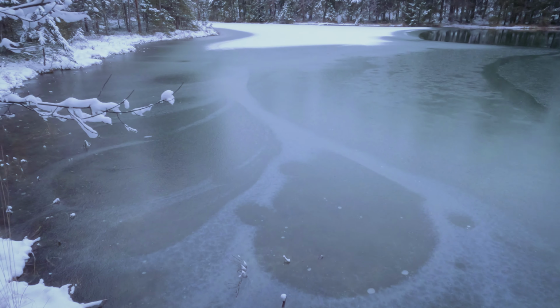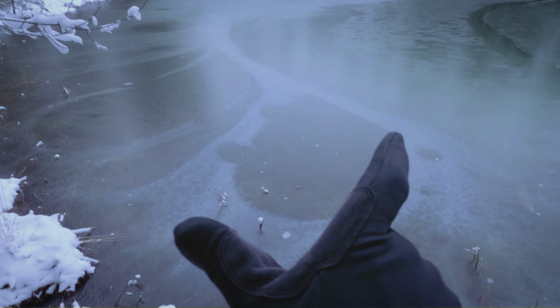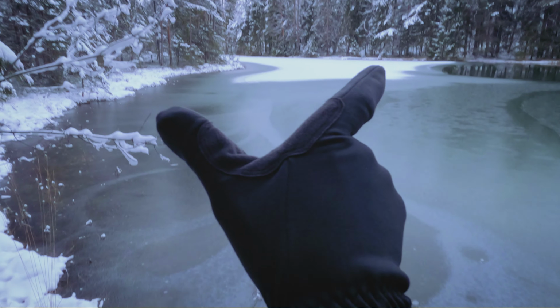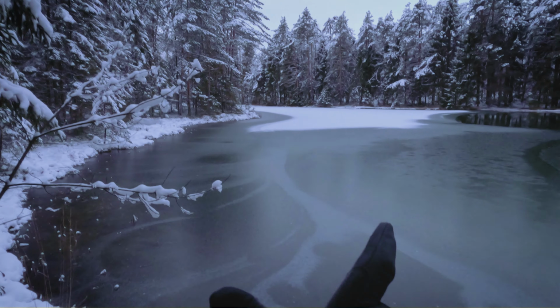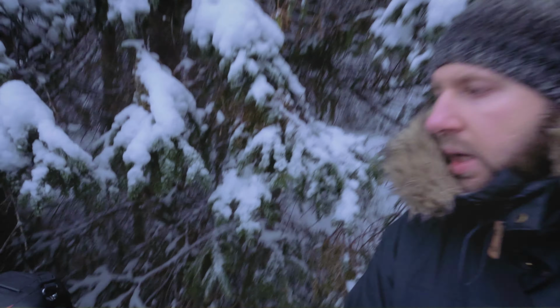So I'm gonna try to take this image, probably in a portrait orientation. I'm gonna take this first ring of ice and then go up to the sky from here. So we'll see how it turns out.